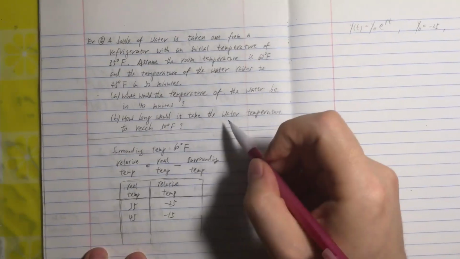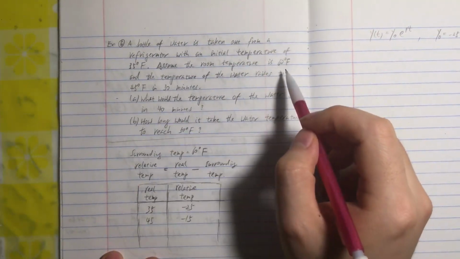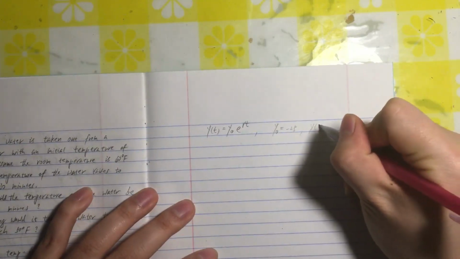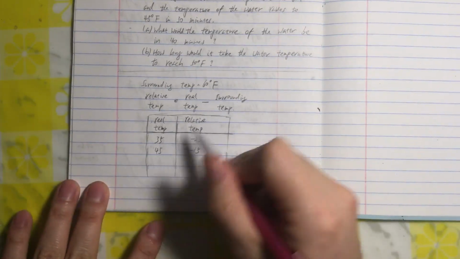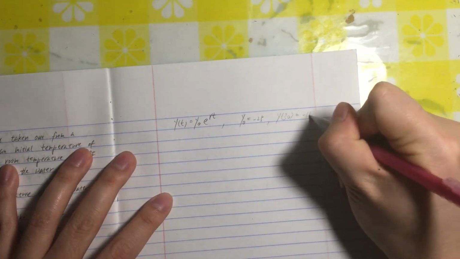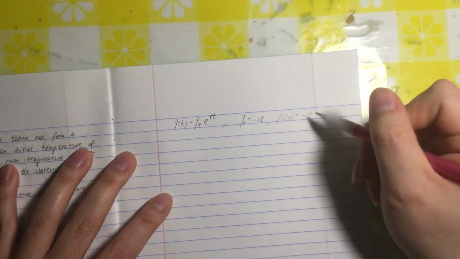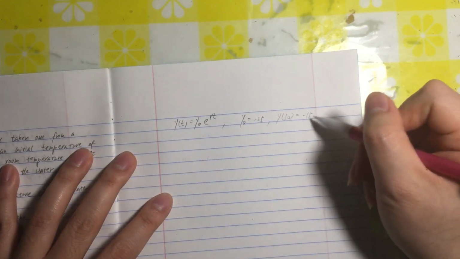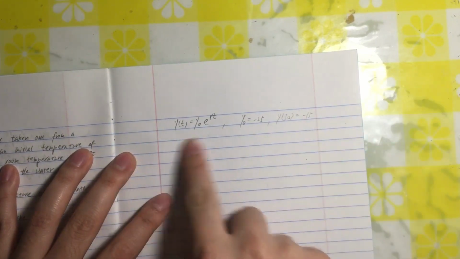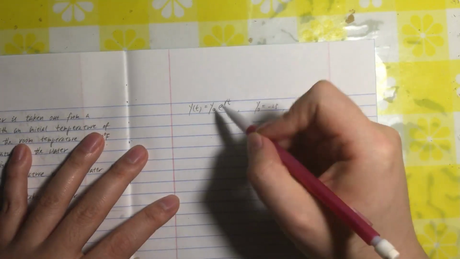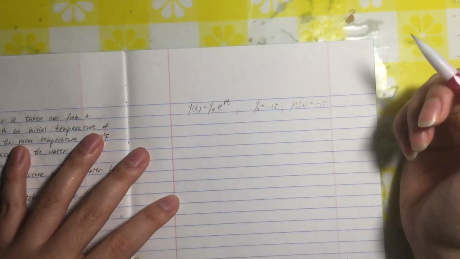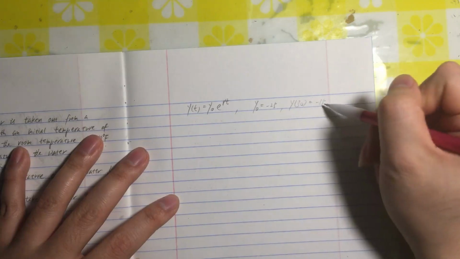And the temperature after 30 minutes is 45 degrees. For 45 degrees, its relative temperature is negative 15. So the temperature of the water after 30 minutes is 45 degrees, which is 15 degrees below the surrounding temperature. That was given. In general, if R is not given, we need to find R first. And we know Y of 30 is negative 15.